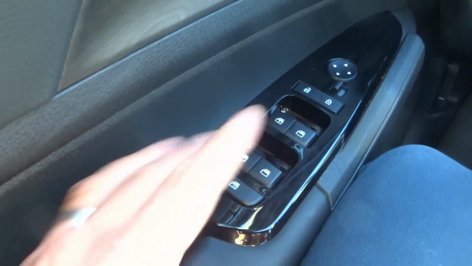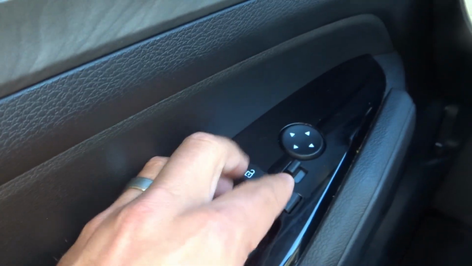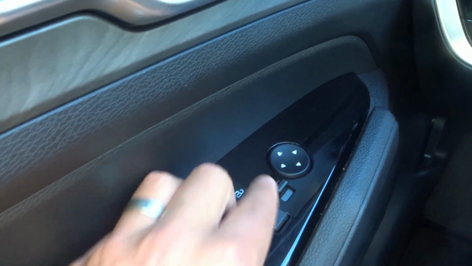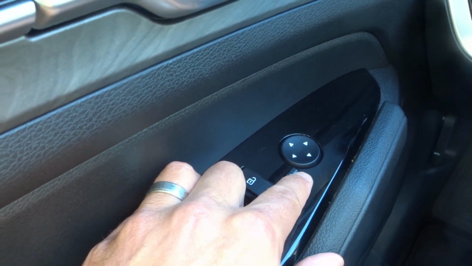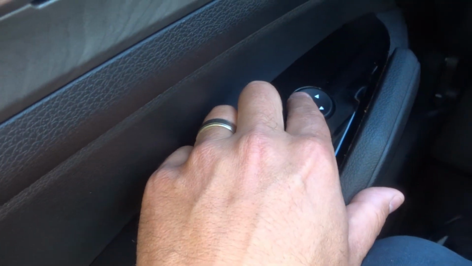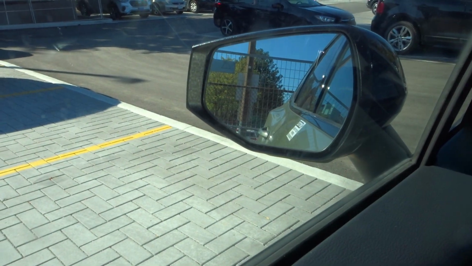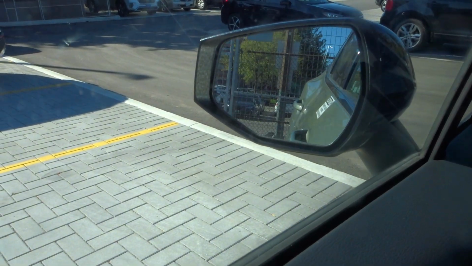And last but not least, I know this was just about windows and doors in terms of controlling the windows and doors, but as an added bonus right here, this is the mirror control. So if you slide this lever to the left, you can operate the driver's side mirror. So I can sort of use this button over here to go up, down, or side to side. So I can just like move it up like that, or down, or to the left, or to the right.